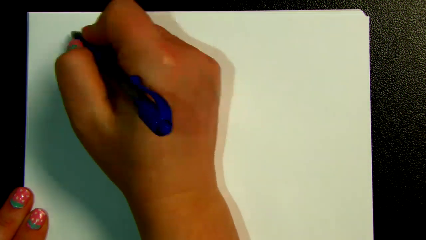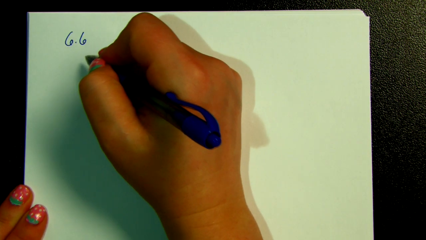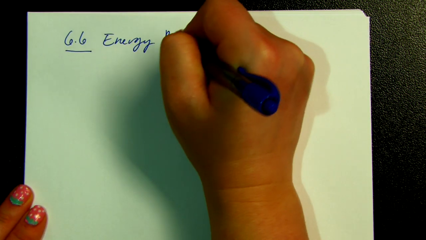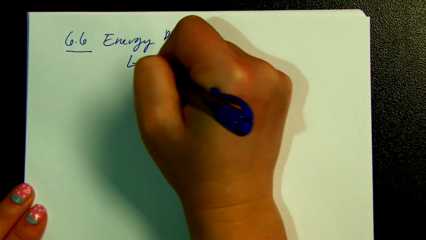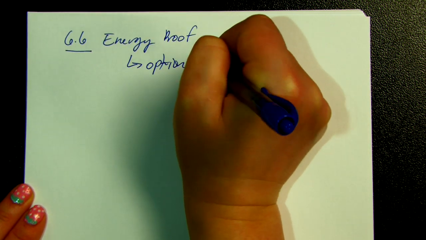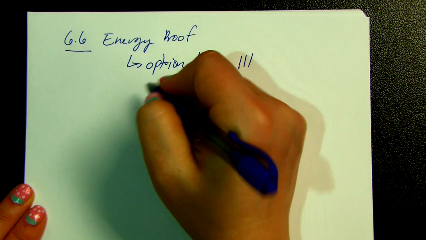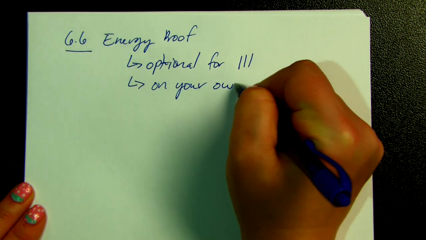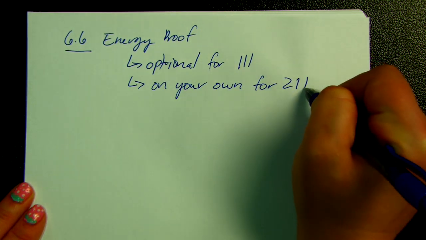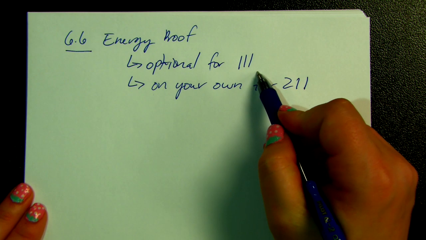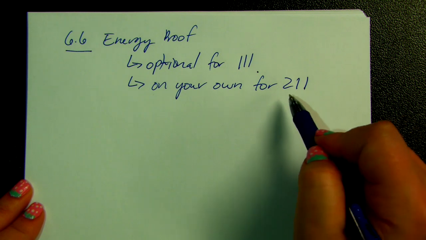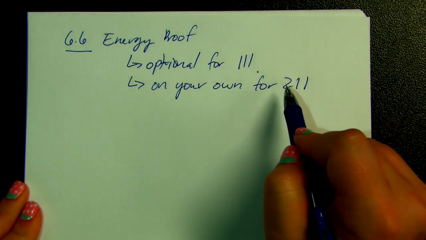Okay. So the last thing I have to say, 6.6 has a little energy proof, which I'm not going to do. So it is optional for 111 and on your own for 211. It's really well worth your time. So even for those of you in 111, I would highly recommend taking the time to just review where the energy principle comes from and understanding that.